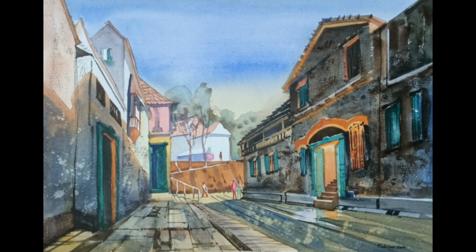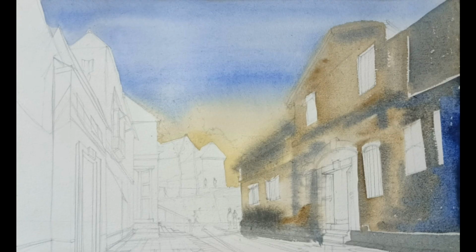Final outcome. And as usual, a quick recap of the entire process of painting this picture.